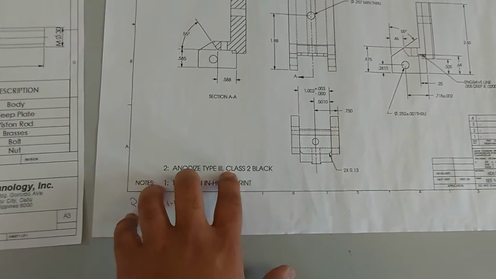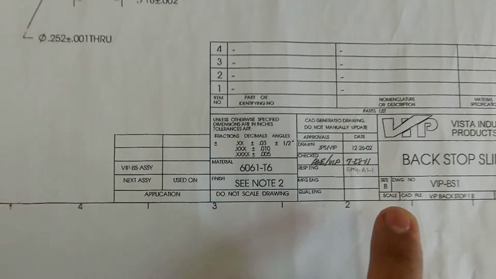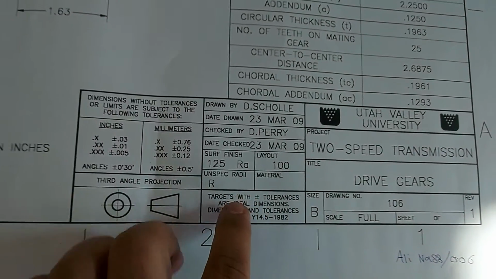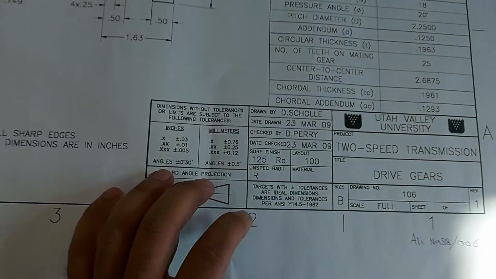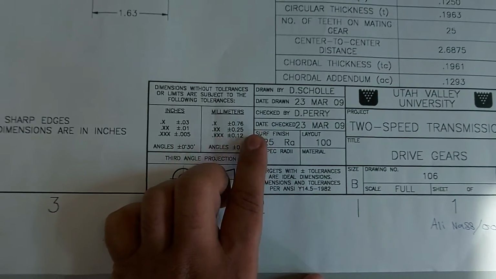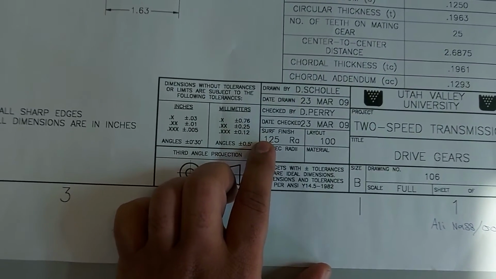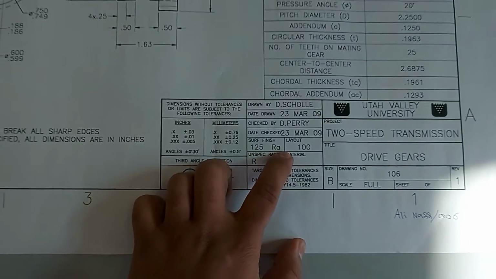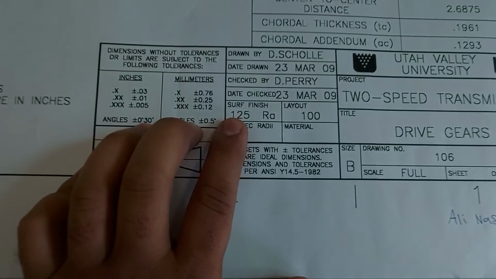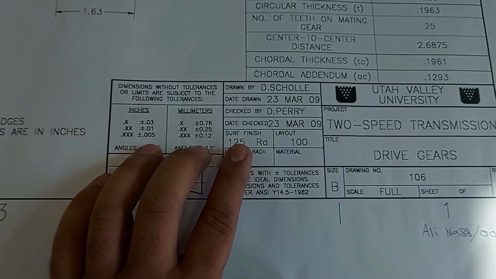So this is the end finishing of the component. It is again in the title block, finish. So here is another drawing. Material is not there, but you have finish here, surface finish. The surface finish is 125 RA, roughness average. This is basically a machine finish, like getting the finish by a machine.